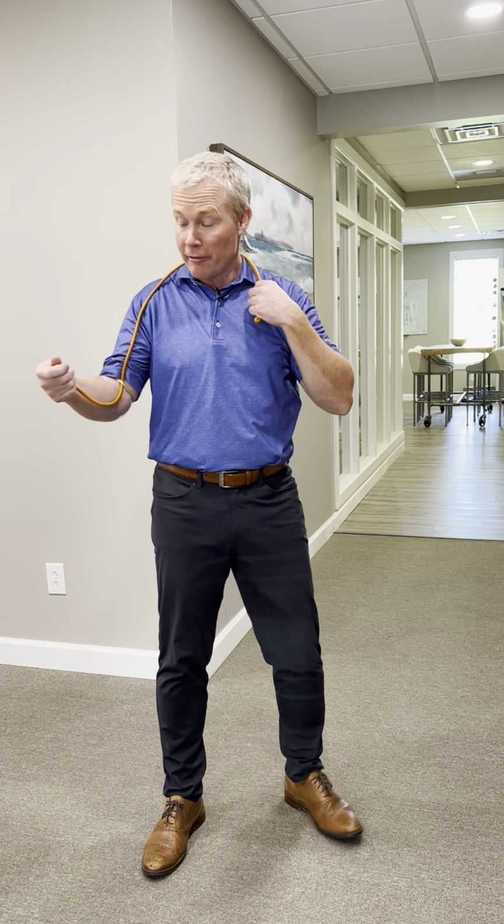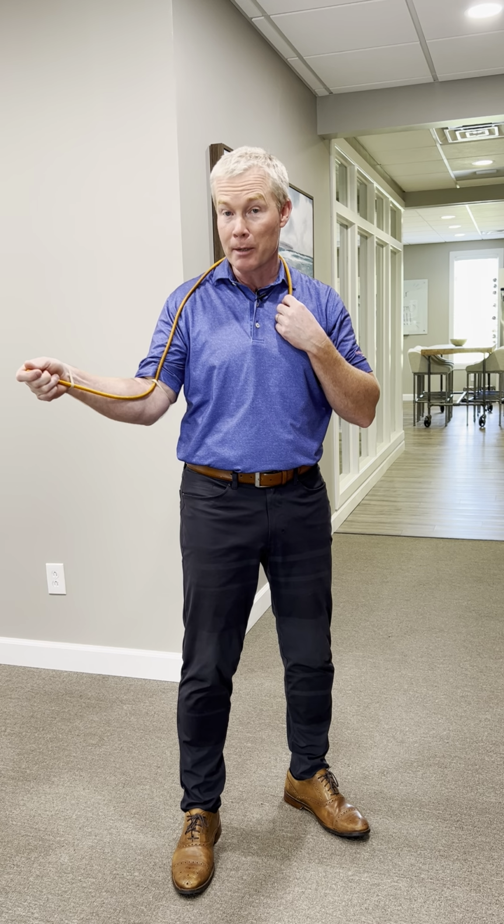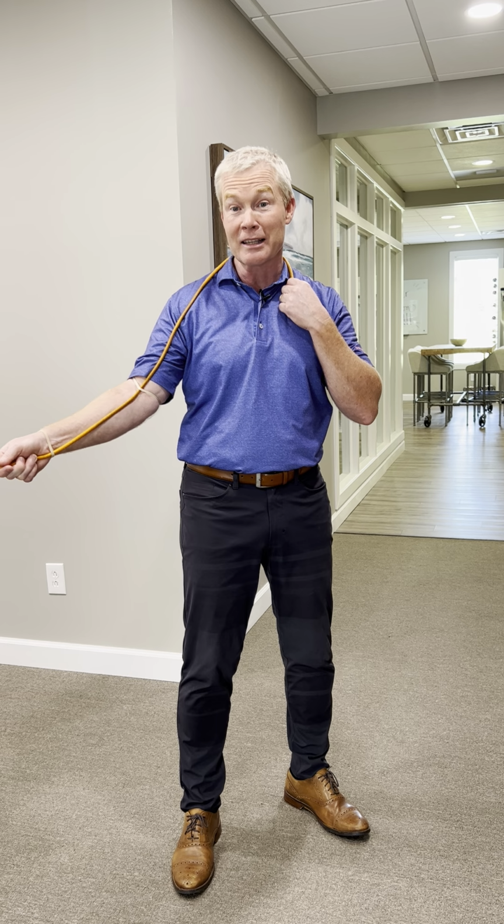Nerves are dynamic structures that need to stretch and glide. Let's imagine this is my median nerve, and as I begin to move, the first thing that happens to a nerve is it begins to take up slack. As I continue to move, that nerve is now going to begin sliding, and as I continue to move towards end range, the nerve now stretches.